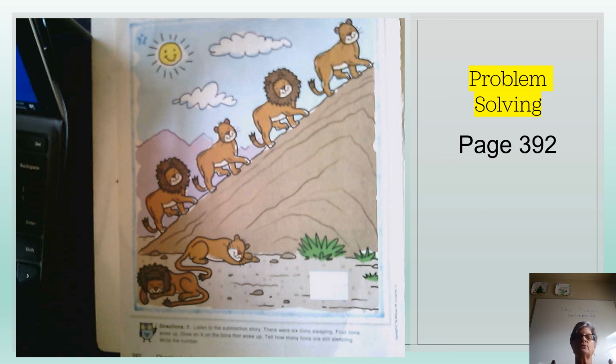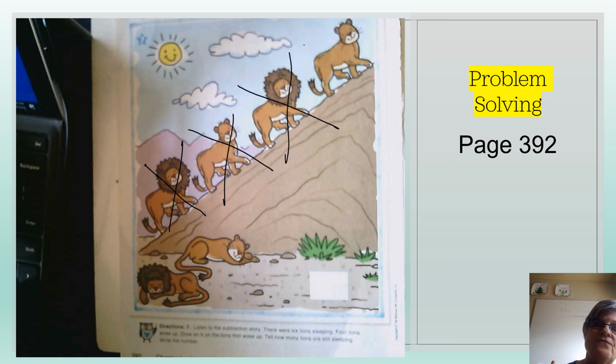And here, we don't have to do any drawing. We just have to use 1 crayon to X them out, and then we need 1 pencil. And the story, we had 6 lions that were sleeping, but 4 of them woke up and walked away. Look at the mountain. Do you see the 4 wide awake walking away? We're going to put an X on those lions. 1, 2, 3, 4. Now you do that on your page too. Cross out 4 of the lions because they woke up and they walked away.